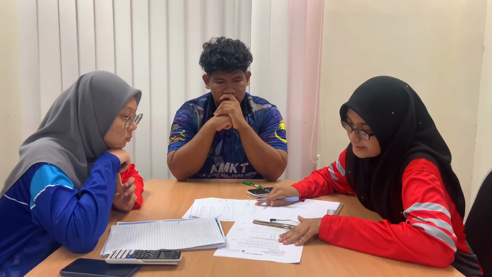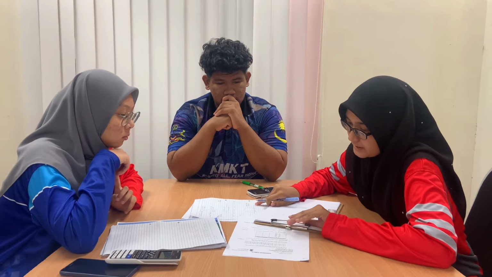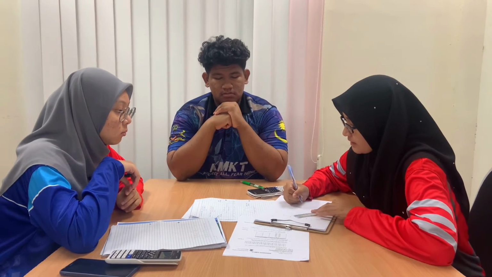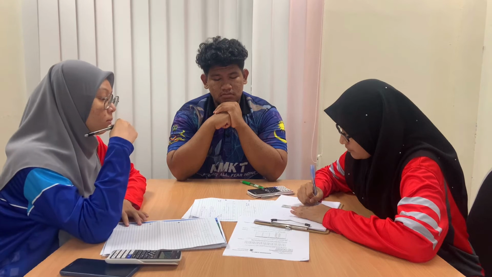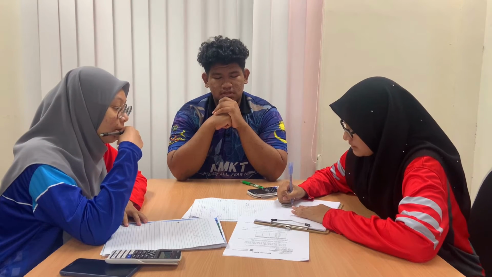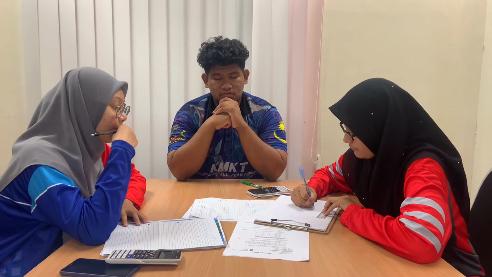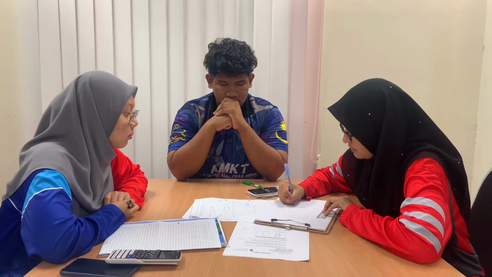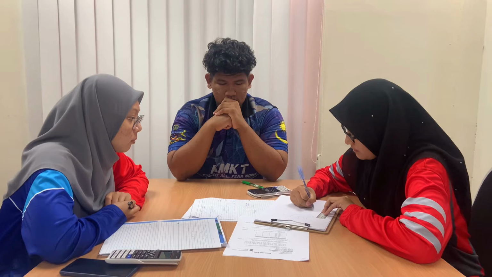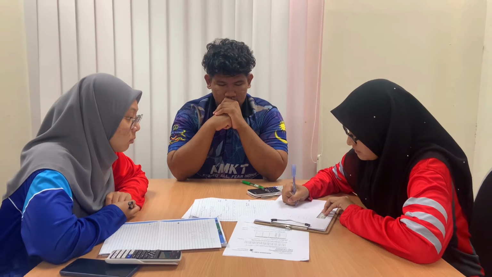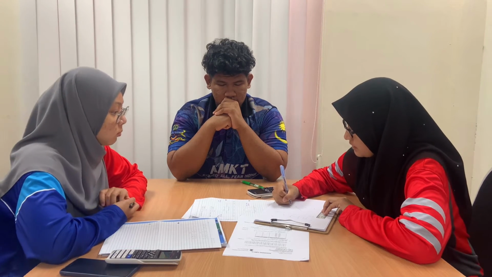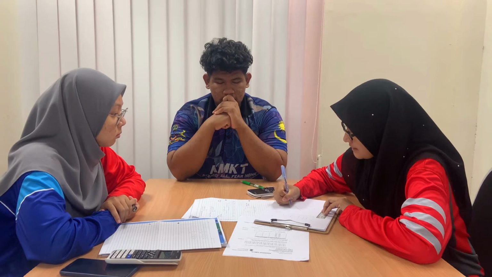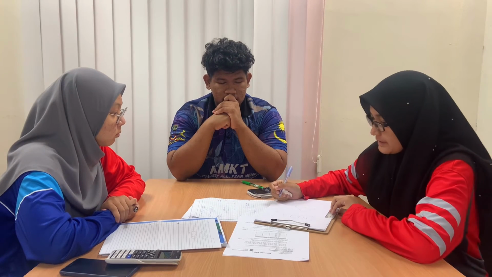So the next question is to interpret the shape of the data. So we have to do the distribution. We have to plot Q1, Q2, and Q3. So from the distribution, we see that this is a positively skewed distribution.